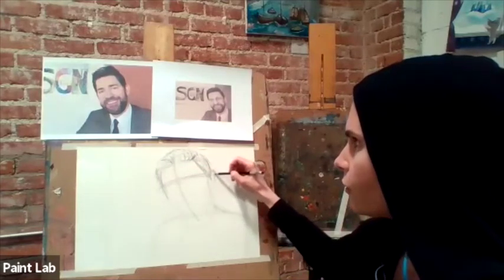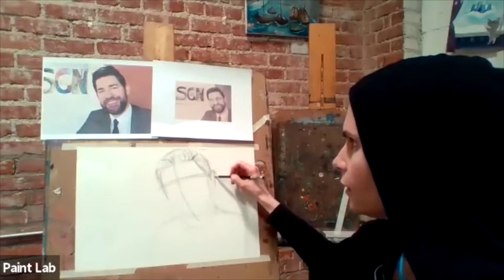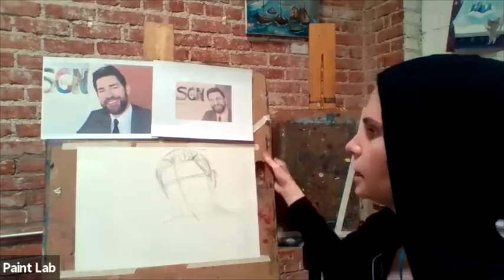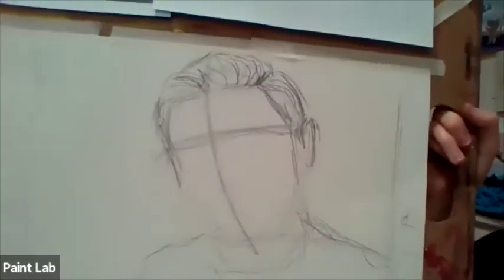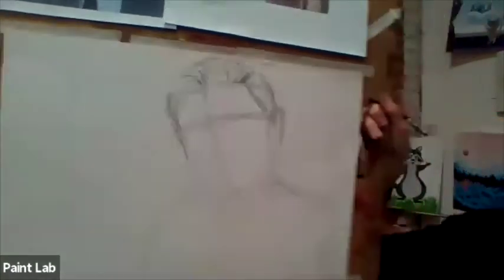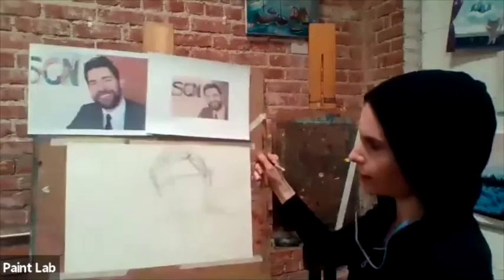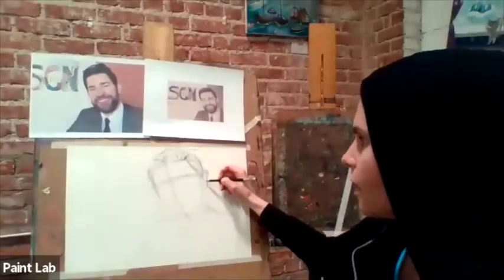And then you can just follow around, like sticking the ear in there. But see how rough I am? At this point, I'm just finding my way, and so I'm not making exact lines. I'm probably going to erase a lot of it.